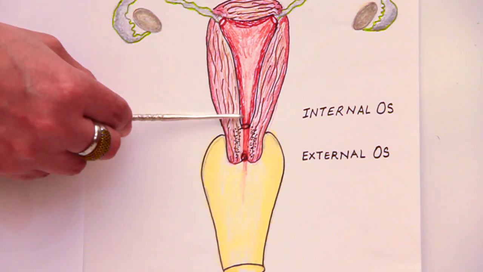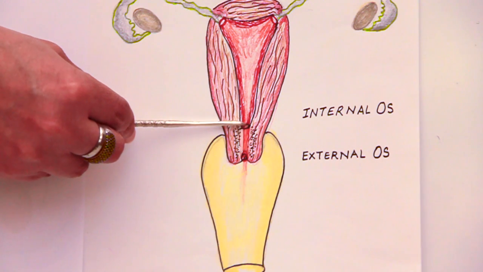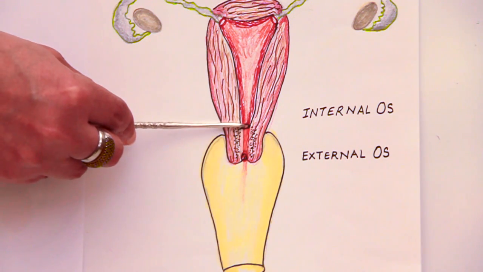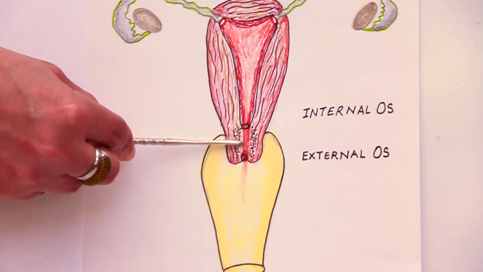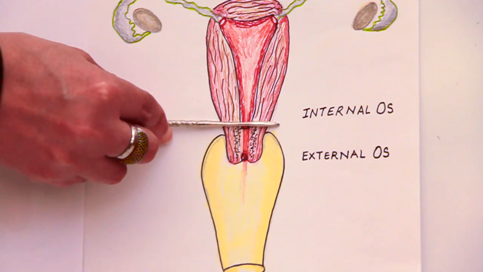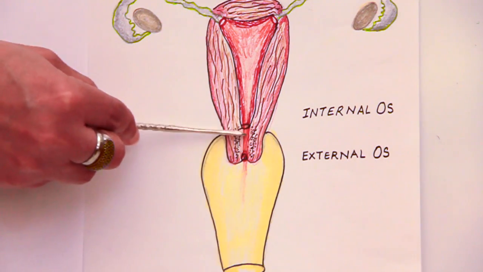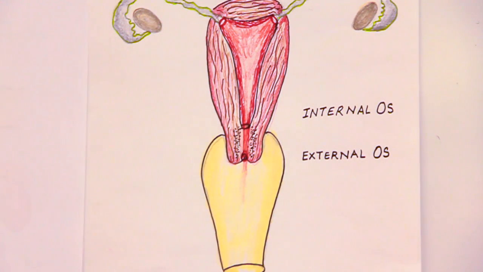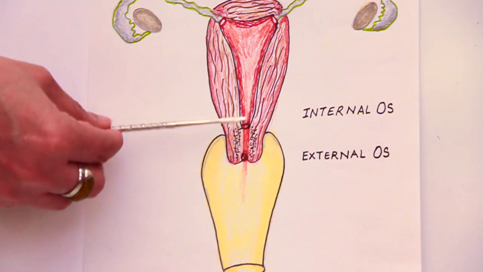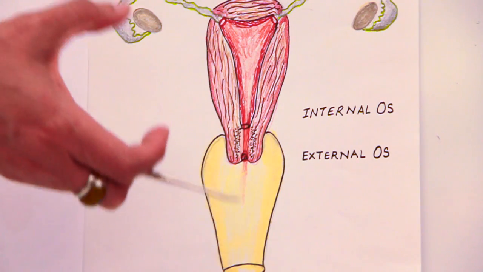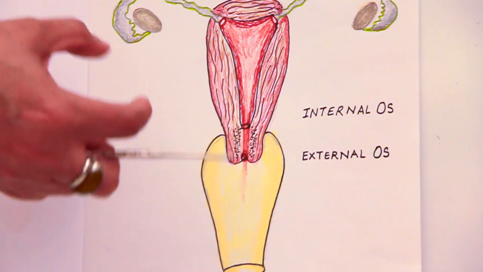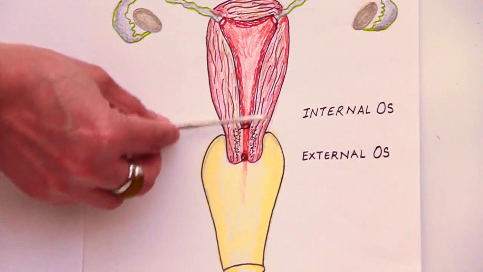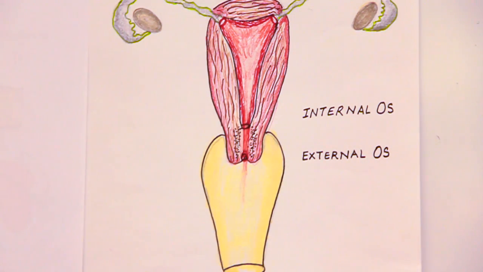Here, the body of the uterus is ending, and downward from the internal os is the cervical canal, because this is the cervix. The cavity of the cervix is known as the endocervical canal or the cervical canal. In a normal non-pregnant uterus, the cervix is a 2 to 3 centimeter long portion of the uterus.